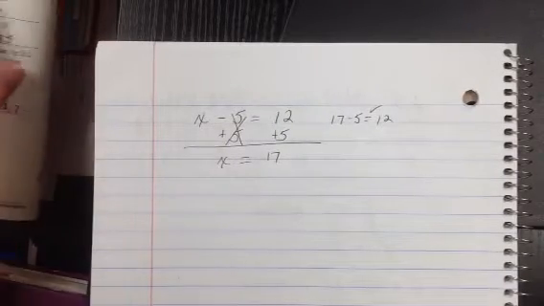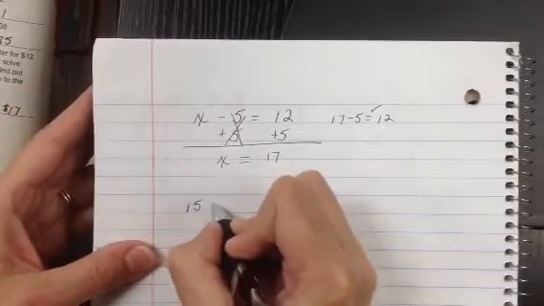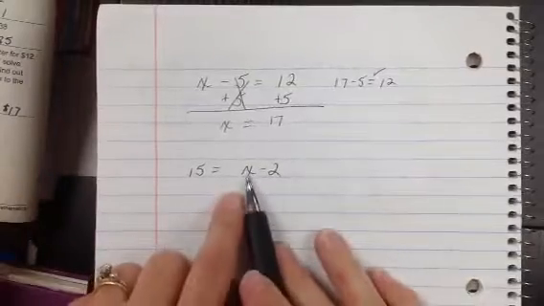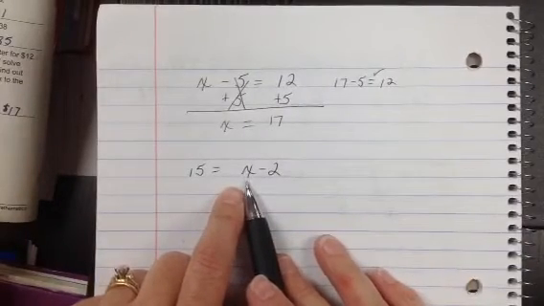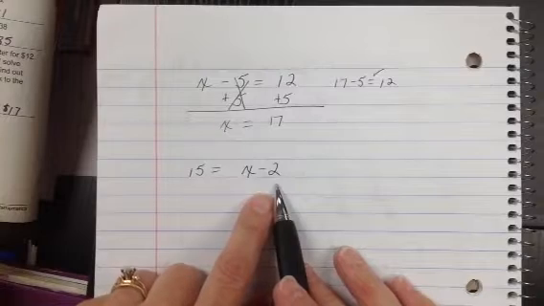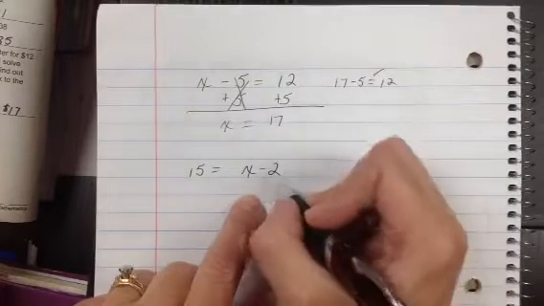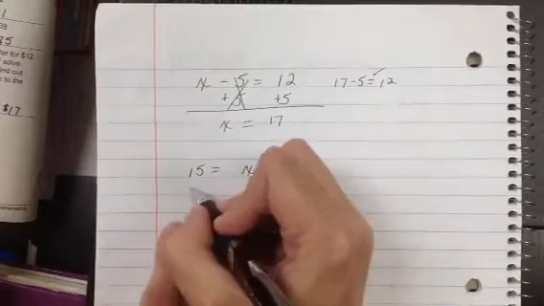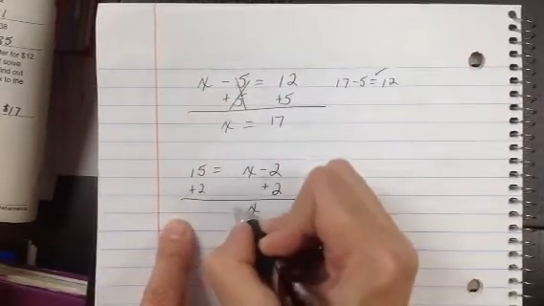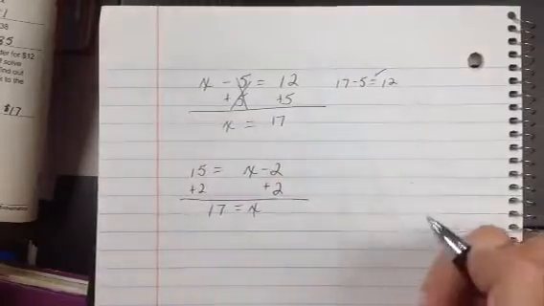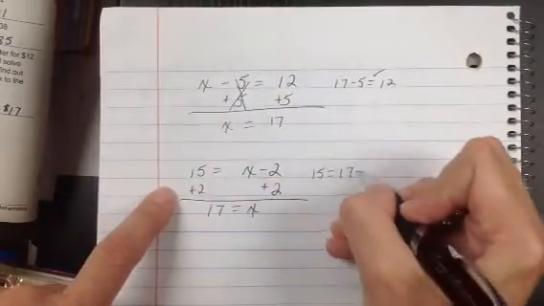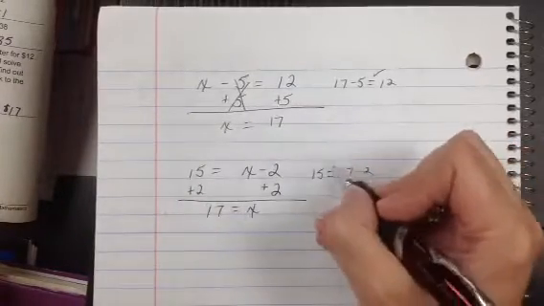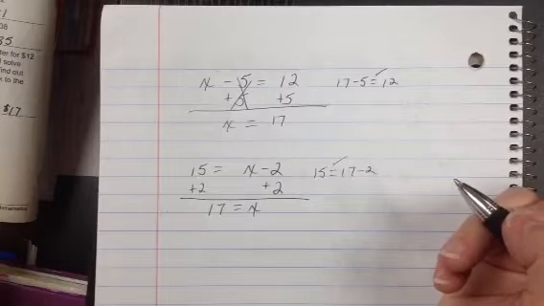Maybe the variable is on the other side. Maybe 15 equals x minus 2. Where's my variable? Right there. I want to isolate my variable. So I need to get this minus 2 out of here. I'll do the inverse of subtraction, which is addition. Add 2. x equals 17. Check it. 15 equals 17 minus 2. Yep. I don't know why so many 17s. It checks. I'm done. Okay?